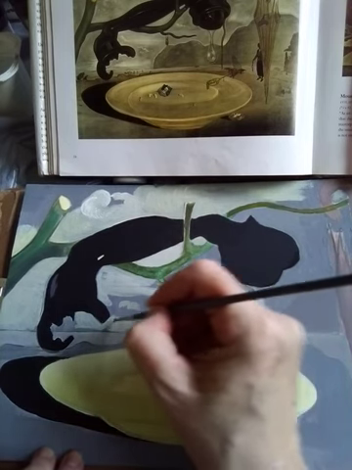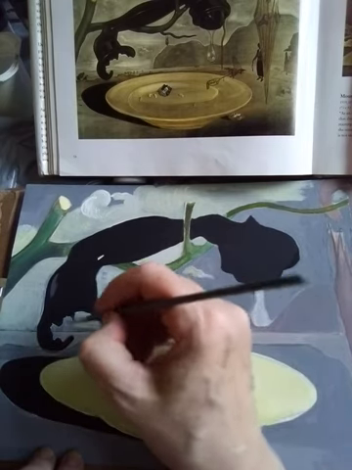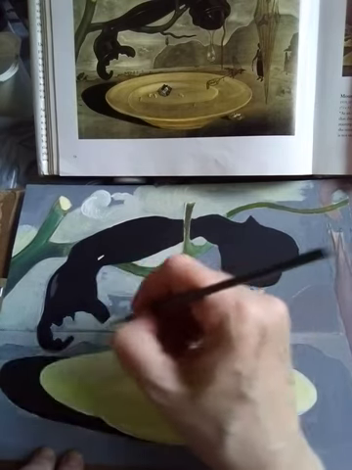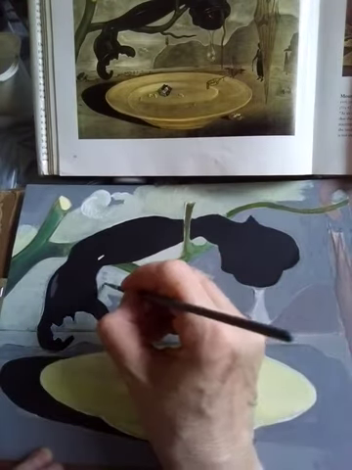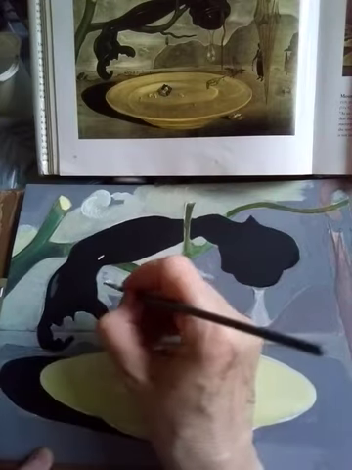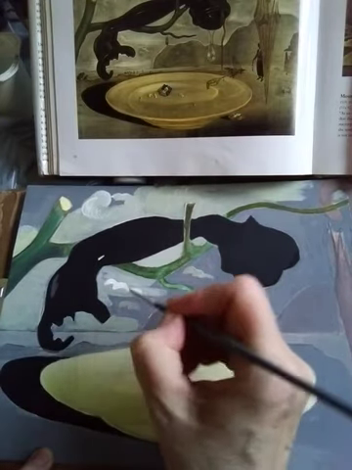So I'm starting with a middle tone, and I will come in with some streaks of lighter white to just show the highlights of the clouds, just to show the edges.